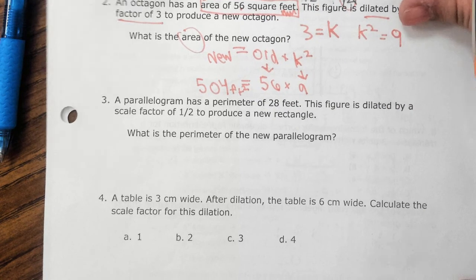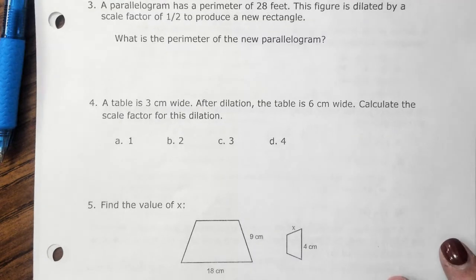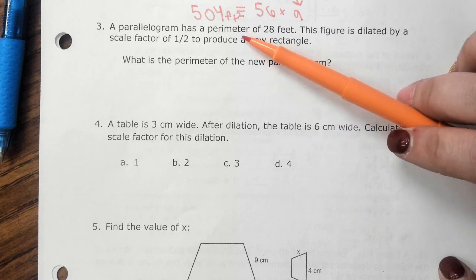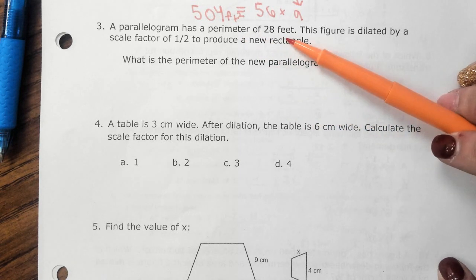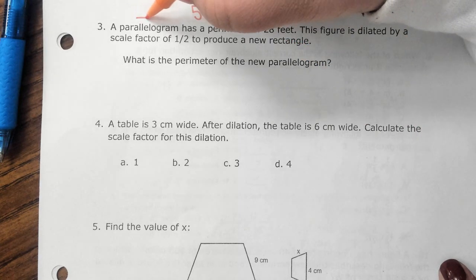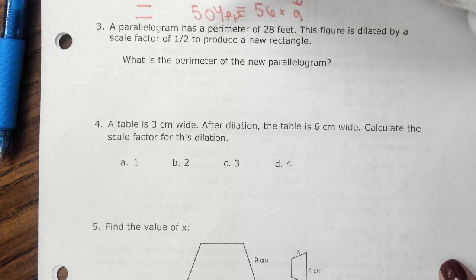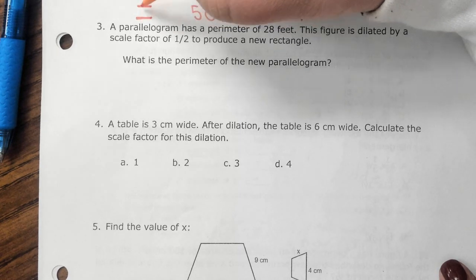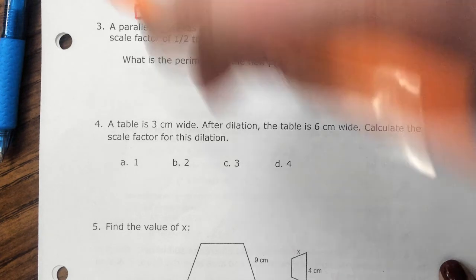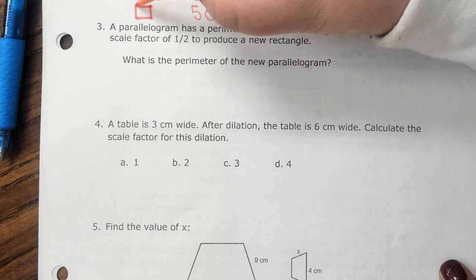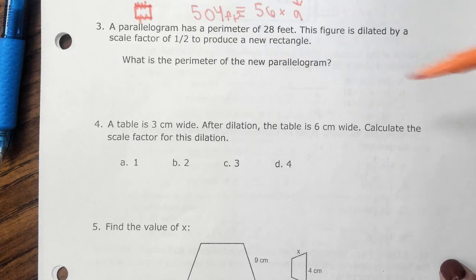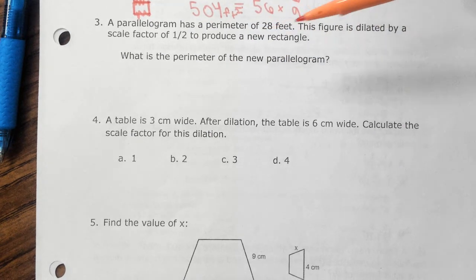That's 1 and 2. Let's talk about number 3, but we're not going to do a whole lot of work on it. Number 3, it's kind of the same deal. Now we have a parallelogram, and it tells us the perimeter is 28 feet. What's a parallelogram? It's when you have pairs of parallel lines that make your shape. So every side has a parallel side. What's parallel to this side? Yeah, this side, because they never touch.